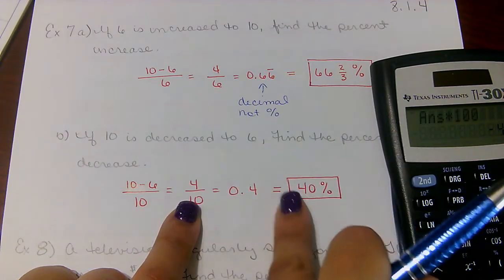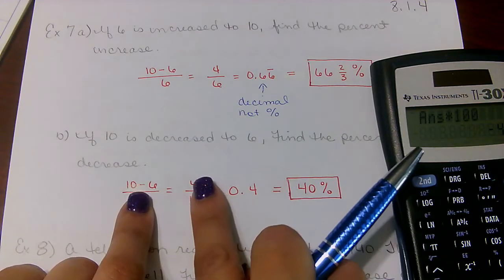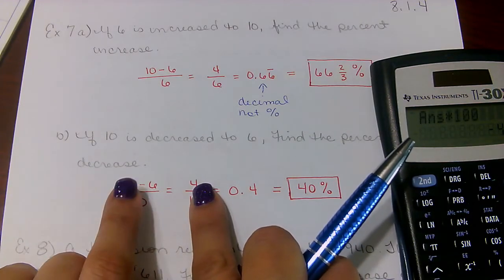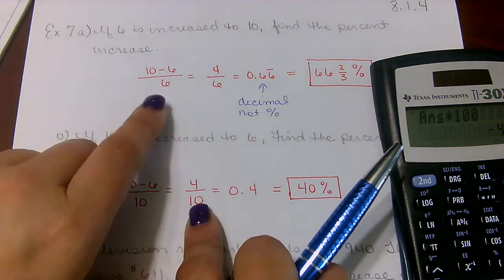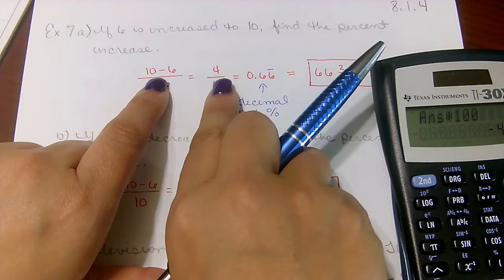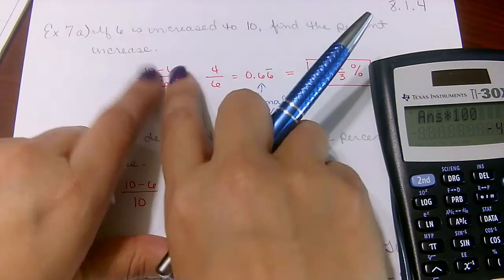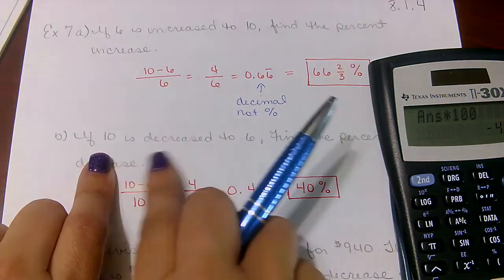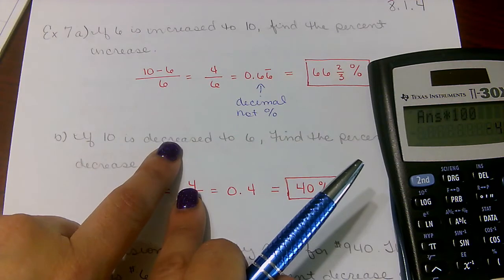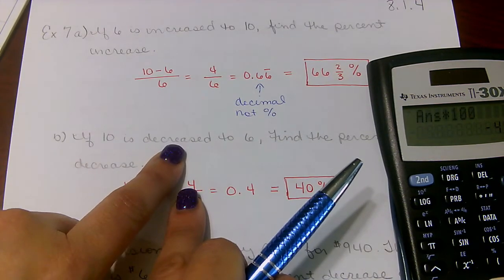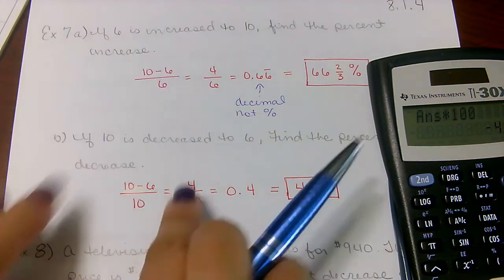Because I don't want students to get confused and add a negative here, just go ahead and find the positive value. What is the difference in the numerator divided by the original value? The difference here was a positive 4. You go from 6 to 10, that's a difference of 4. Over here, you go from 10 to 6, it's a negative 4, but here the negative refers to the decreasing, while a positive value refers to the increasing.